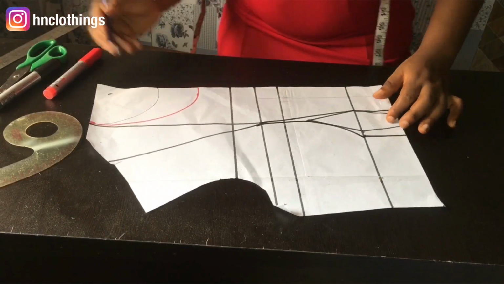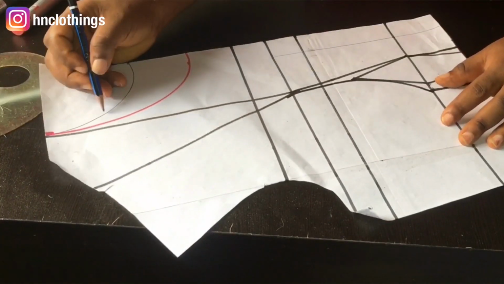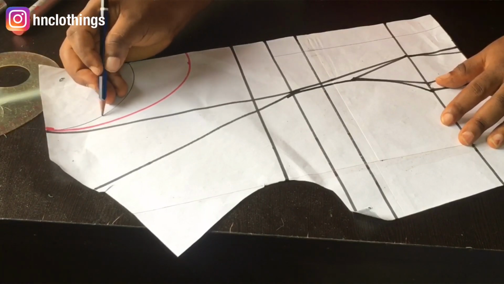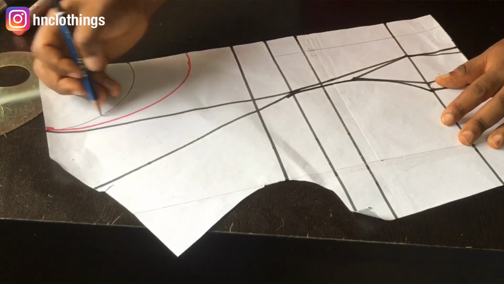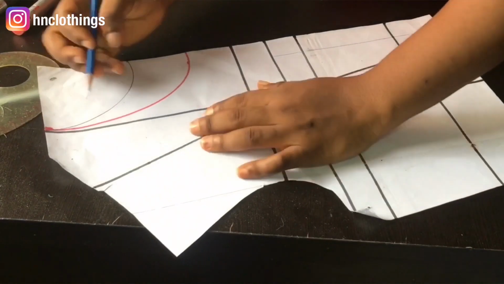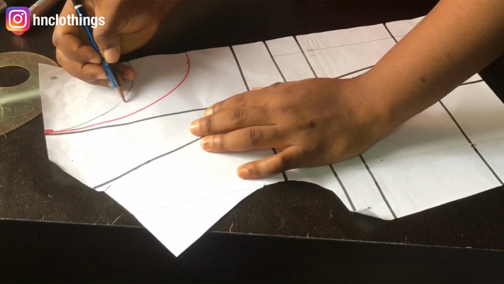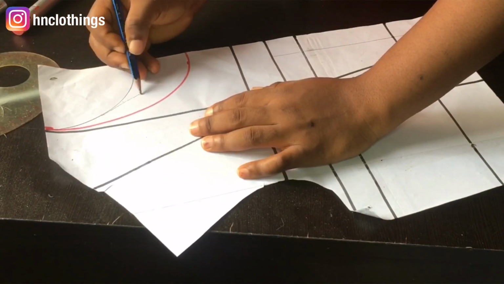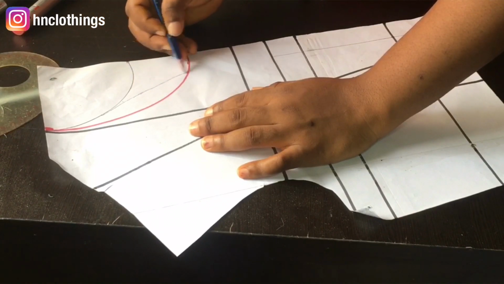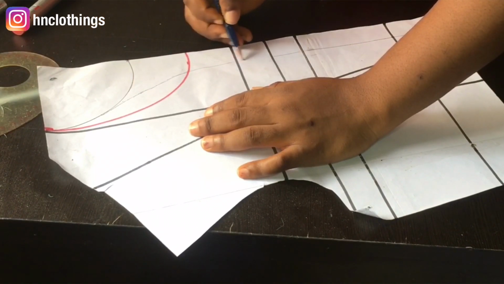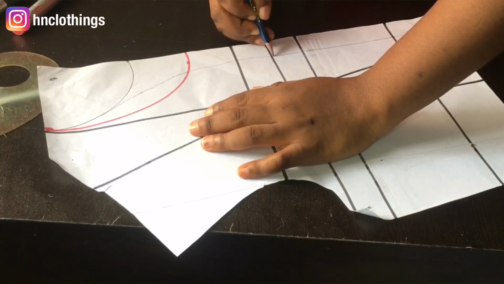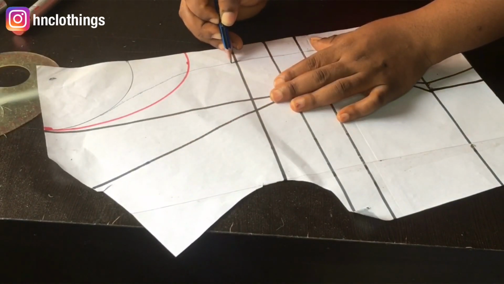Okay, so now from here, I'll just come to about here, right? Eyeball it according to the picture and make a U curve. Let it be like a U till it meets up with that 1 inch point there.